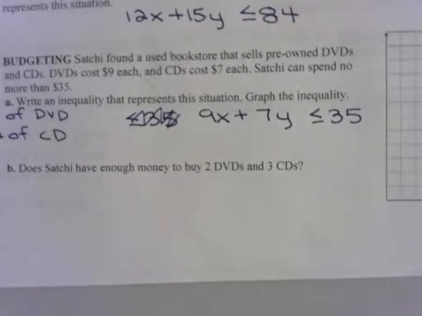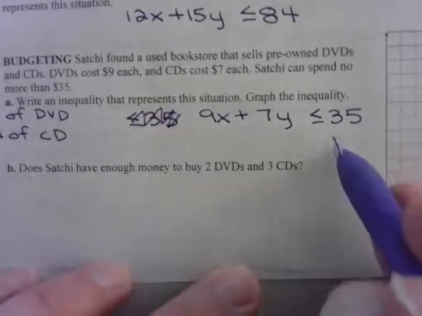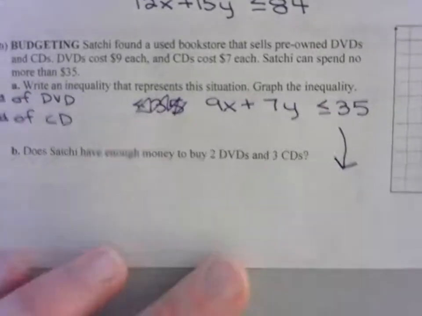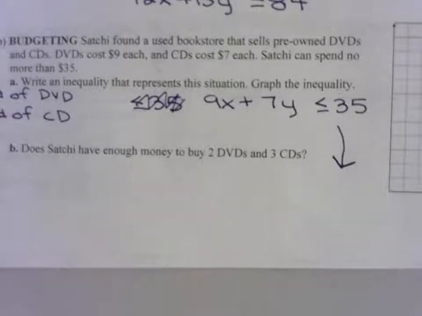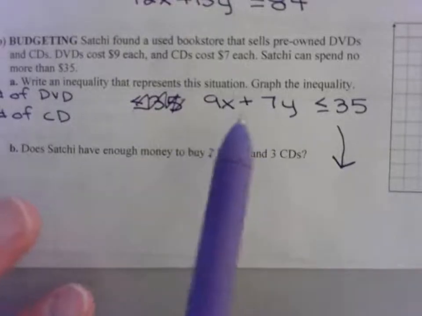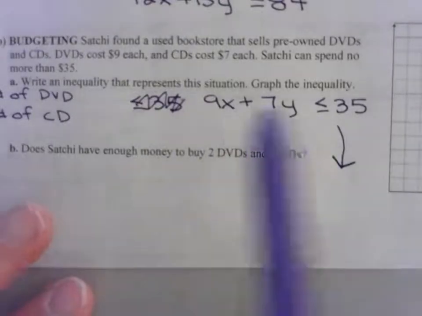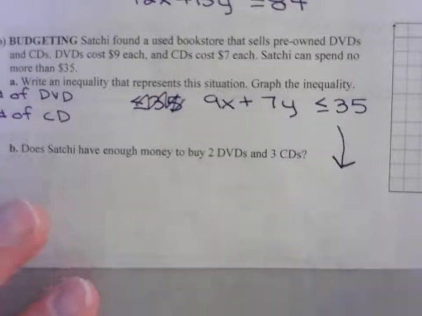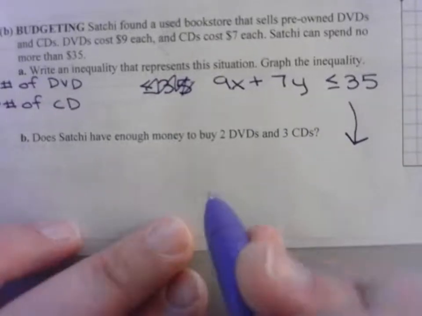Now, if I need to graph this, what would be the easiest way to graph this? What form is this in? This is in standard form. So as much as you hate doing this because you like slope-intercept form better, x and y intercepts would be easier. Because if you try to do this in slope-intercept form, it's not going to come out nice. You're going to have decimals and whatever. It's going to be harder to graph. So let's use x and y intercepts.